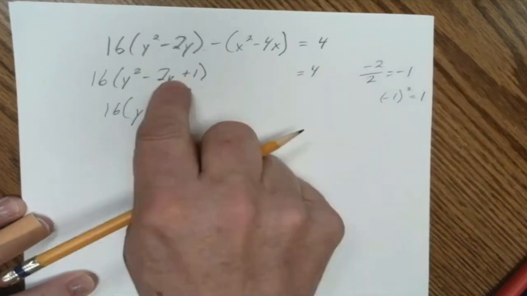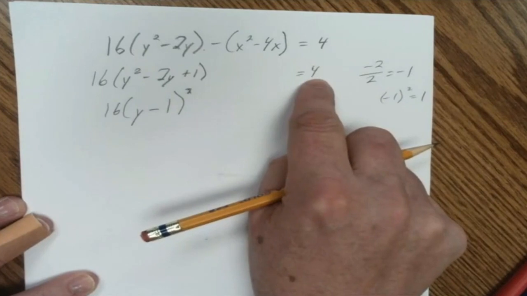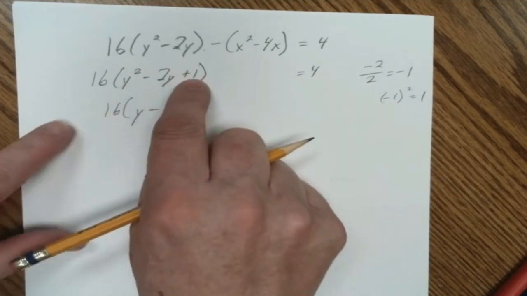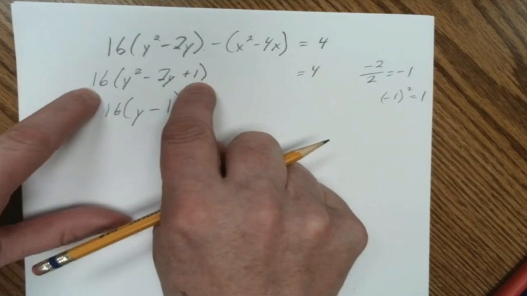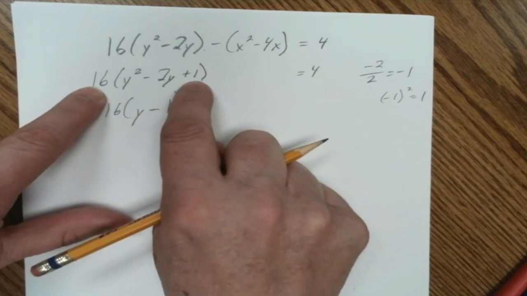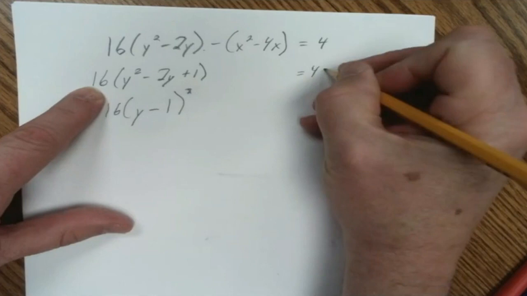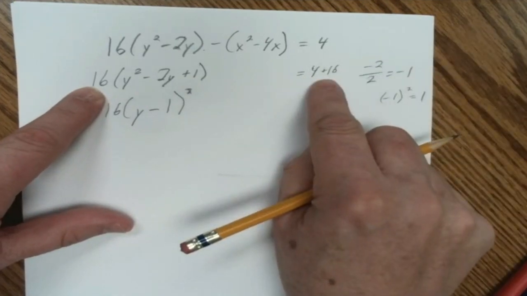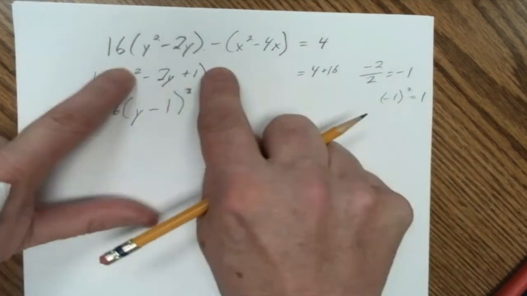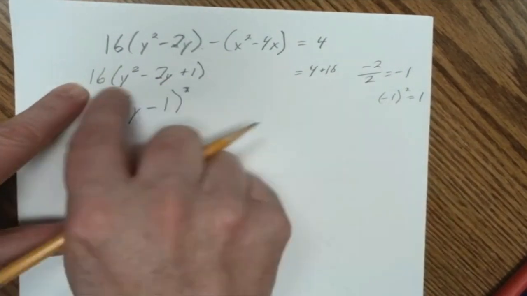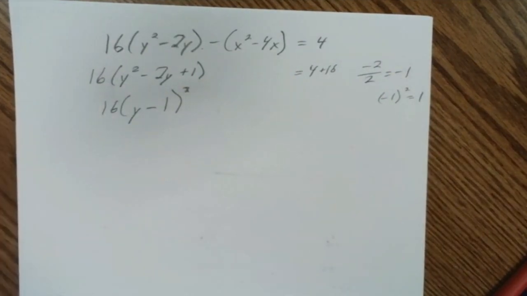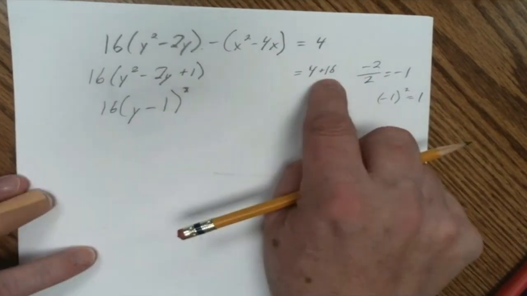In my original video, I added the 1 on this side. But that's not totally correct, because I didn't add 1 to this equation. I added 16, because whatever's inside this parentheses is being multiplied by 16. So I have to add 16 to this side of the equation to keep it balanced. If I just add 1 over here and add the plus 1 inside the parentheses, that means I've actually added a value of 16 to this side. So I have to add 16 to that side. That was the first error: I added the wrong number over here.